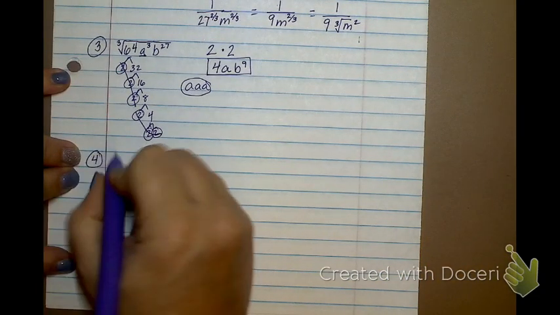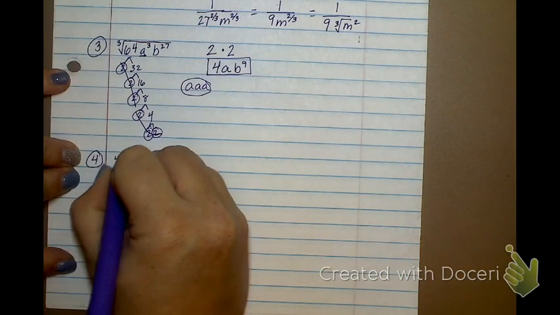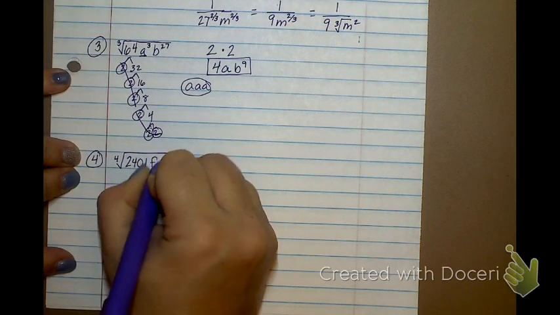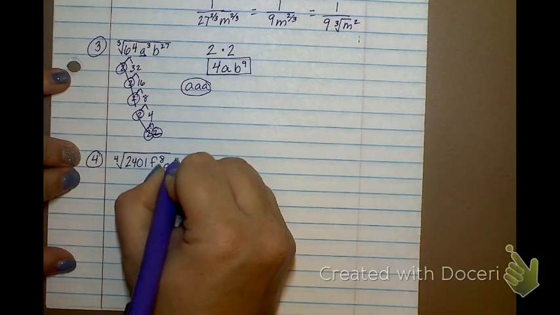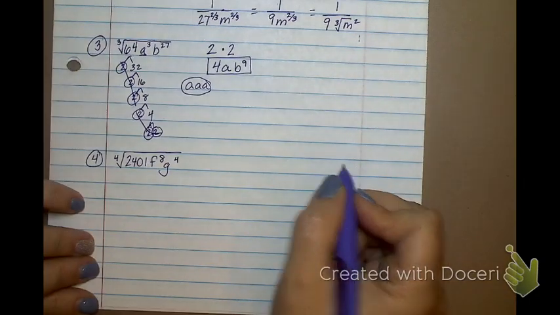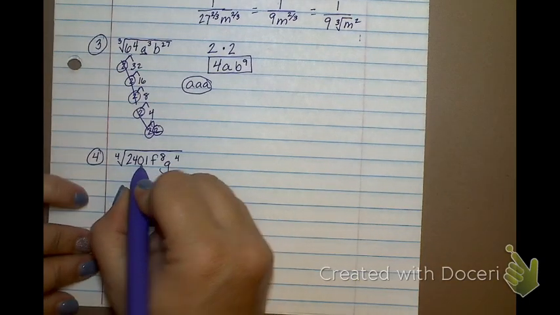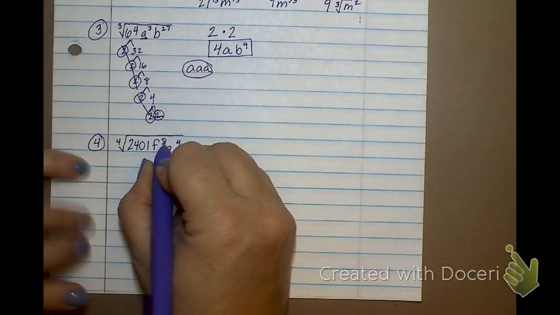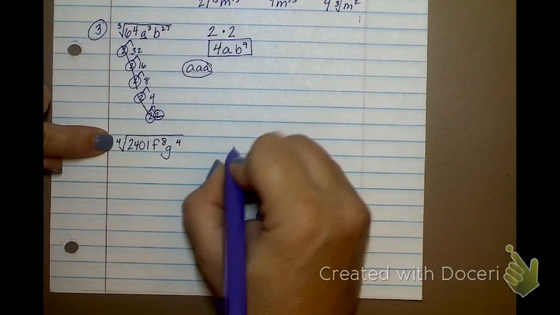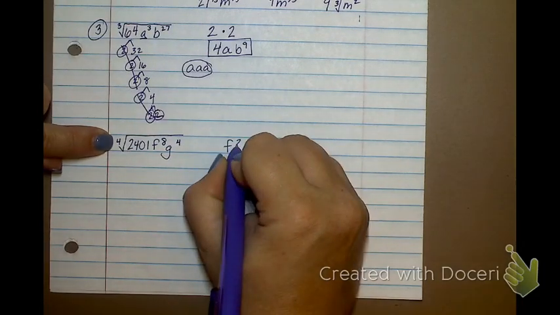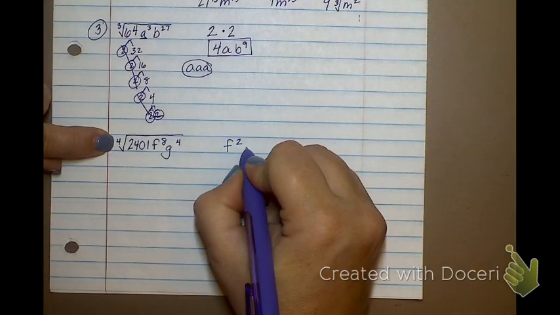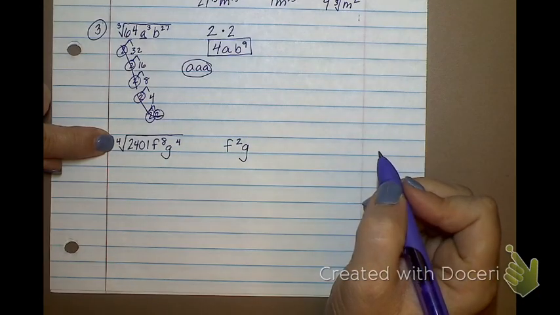Moving on to number 4, same exact type of problem. I'm going to ignore the 2401 first, and I'm going to start off with the F and the G because I think they're going to be easy. If I have F to the 8th, what's the 4th root of F to the 8th? F squared, with nobody left home, right? And the 4th root of G to the 4th? G, with nobody left home, right? Because all 4 come out.